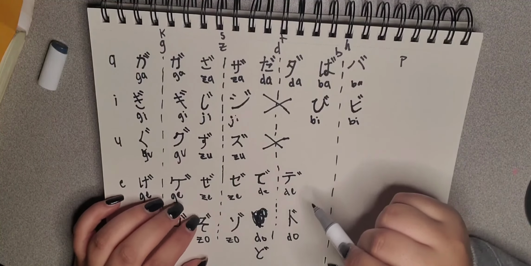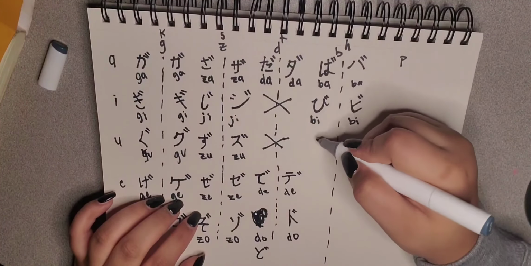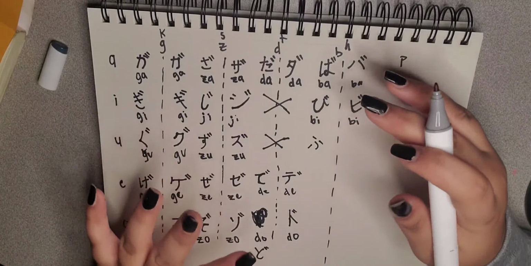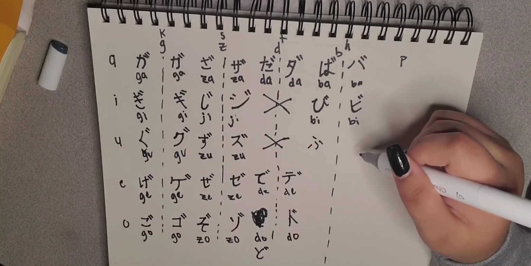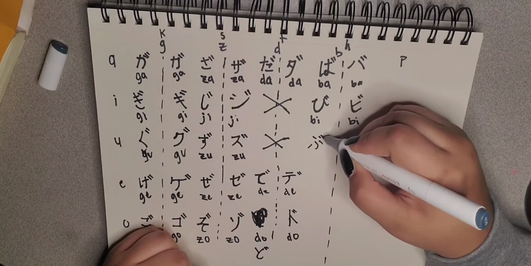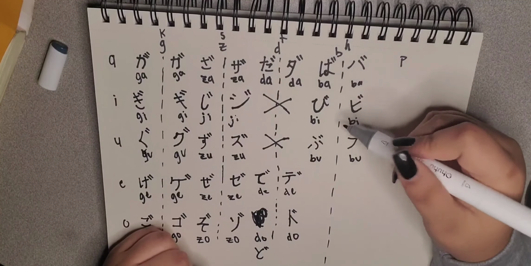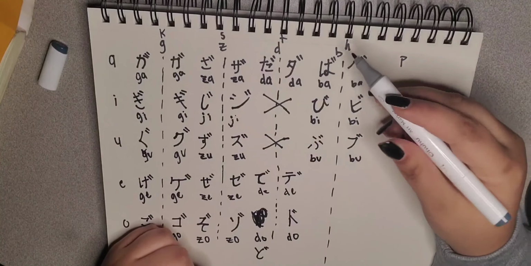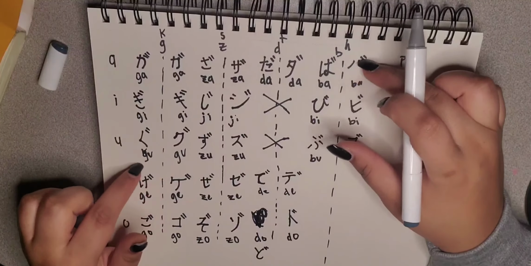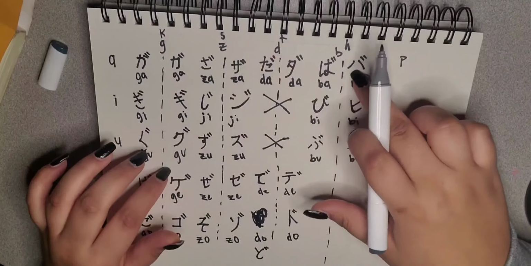Now we have the ooh sound. Let's see the weird sound, the HF sound. The good old HF noise. Adding our two little marks up here. These are now bu. B, ooh, boo, like a ghost would say. Boo, boo.